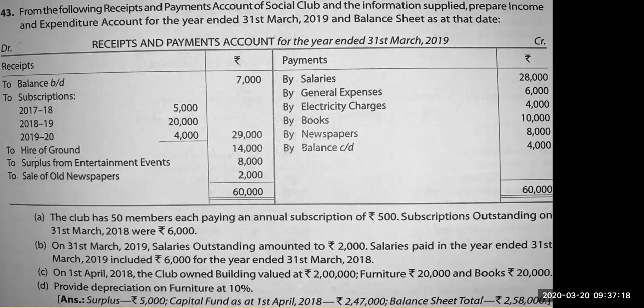Can you explain the subscriptions part? Out of the 29,000, 5,000 belongs to the previous year, so it will be subtracted. 4,000 belongs to next year, so it will be subtracted again. So the remaining amount is 20,000. But we have to take these adjustments into account later on. First we will complete this one only. In the inner column you will write 20,000 only. Then we will take these adjustments into account.